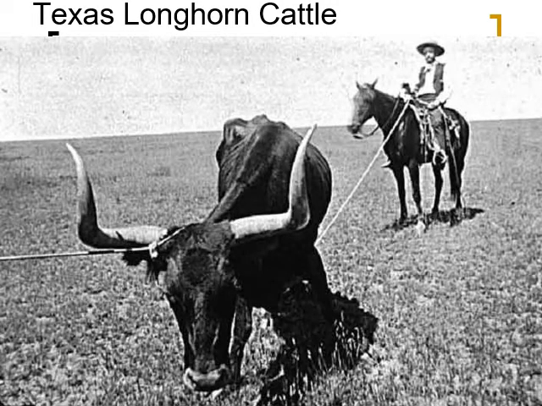Here you have a picture of Texas Longhorn cattle. This isn't like Betsy the milk cow, who's real sweet and has a little bell around her neck. No, these are the big boys with the big horns. Can be ornery at times as well.